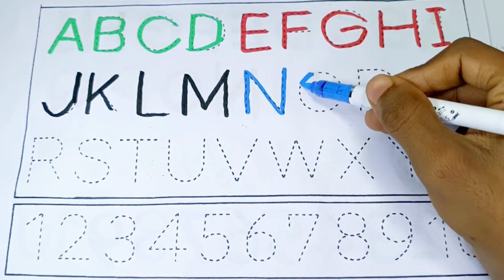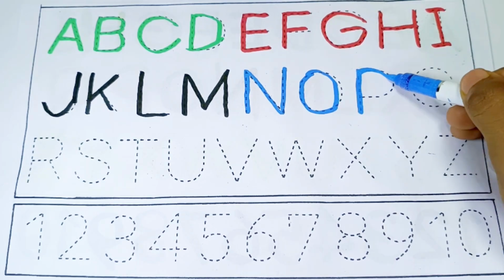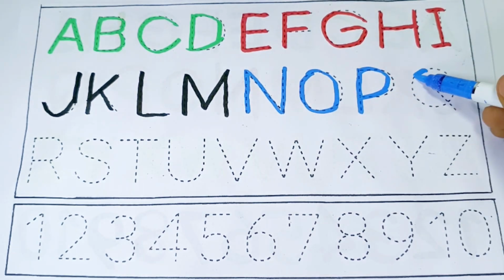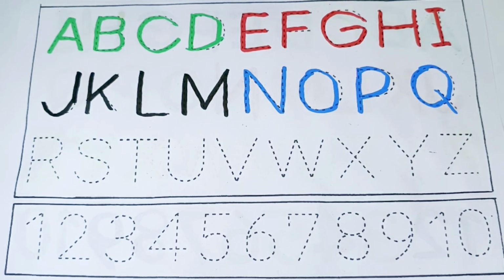It's now you draw N and hue is blue color. N for nose. O for orange. P for parrot. Q for queen.